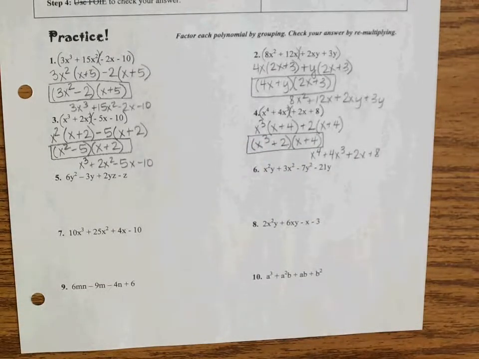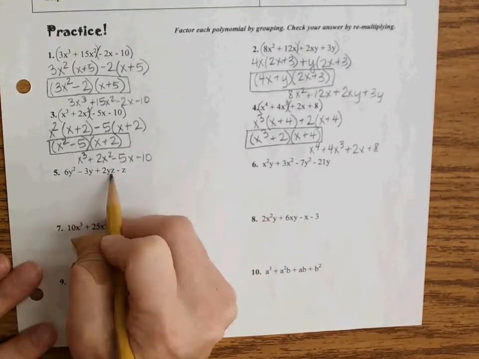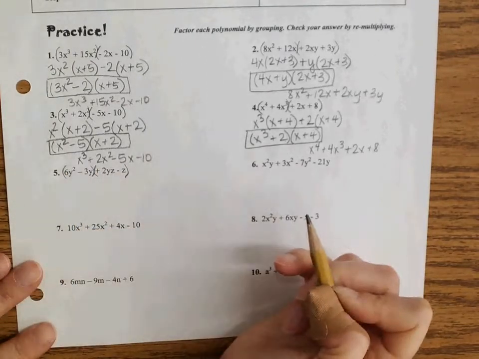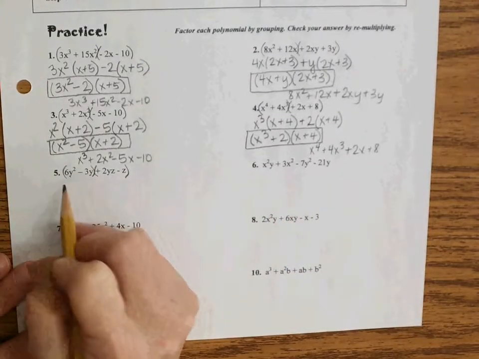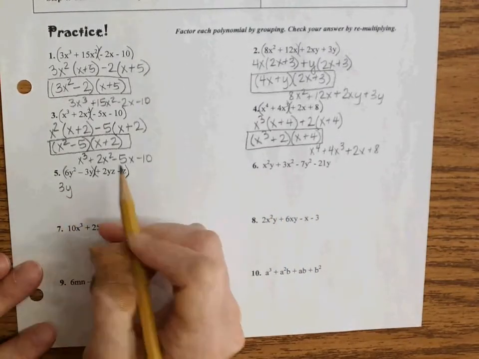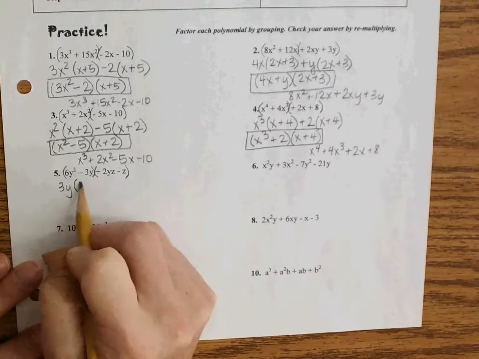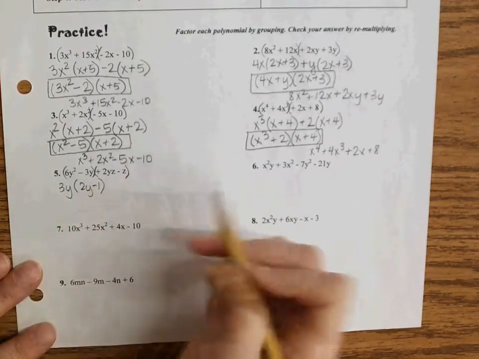And I'm going to go ahead and do one more. Number 5 will be the last one that we do together. The other 5 we will do in class together. So I have 4 terms for number 5. Put in the grouping symbols. We're going to group that together. The GCF from my first binomial is 3y. Factor that out. 6y squared divided by 3y is 2y. Negative 3y divided by 3y is negative 1.